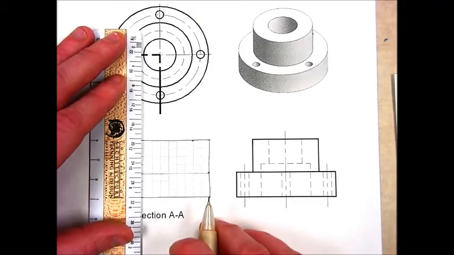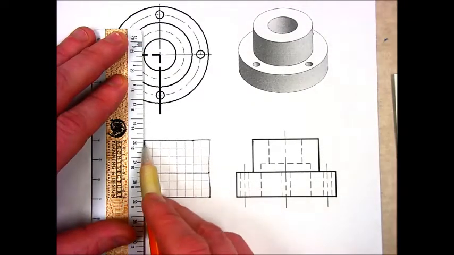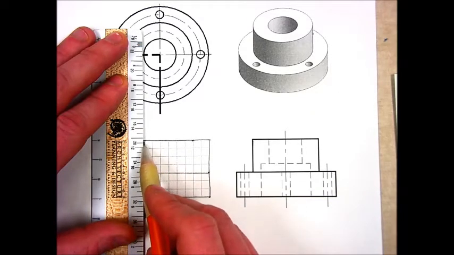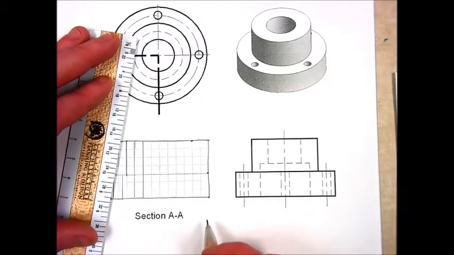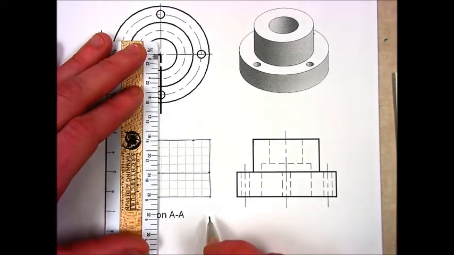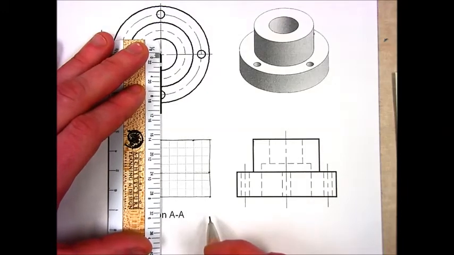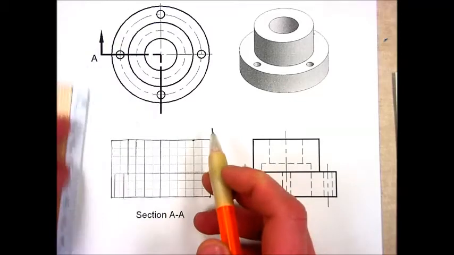Next thing I run into is that edge of that hole, and the hole goes all the way through, so I'll sketch that in. And I run into the center of my object, so I'll just draw a line to mark the center, and we'll worry about the other half in a little bit.